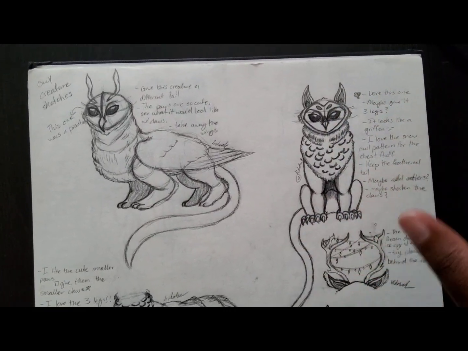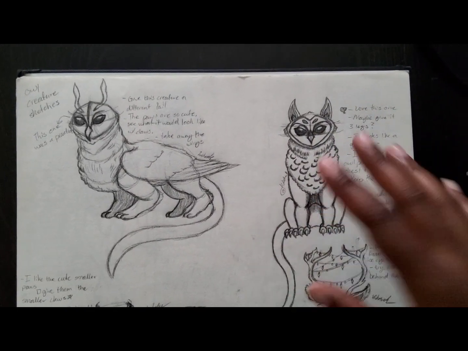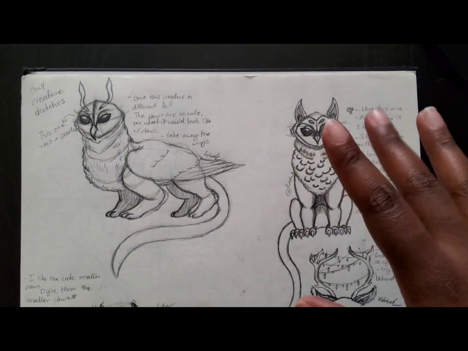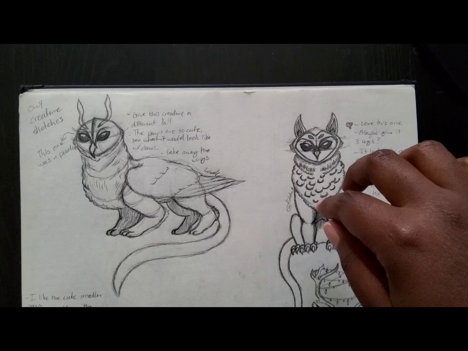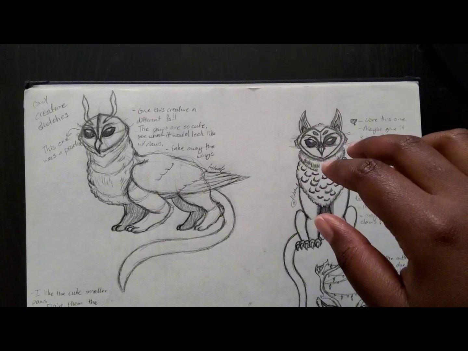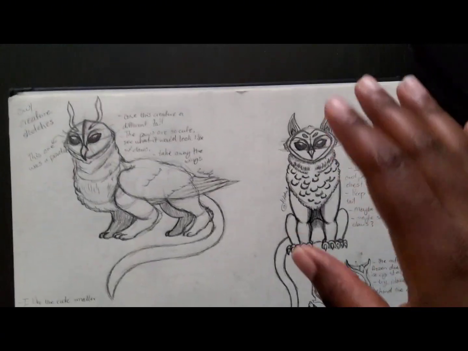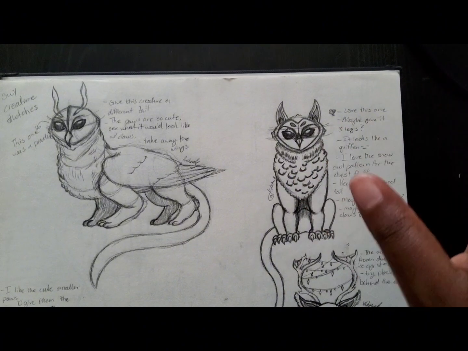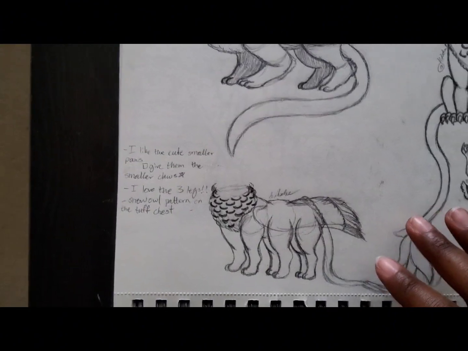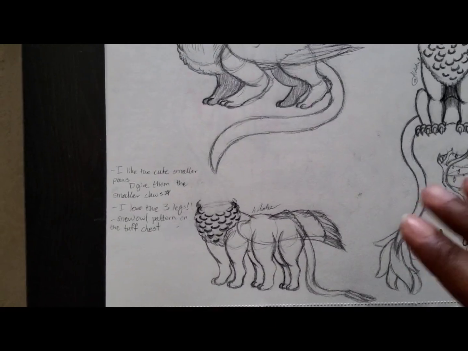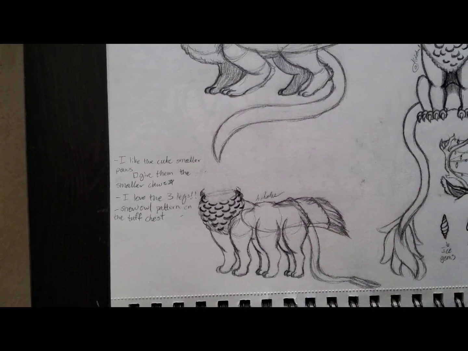Okay, so that was sketch 2. Love this one better, but I still feel like it was missing something, so I decided to do something different. I decided to separate the body and the head and do it 2 separate ways. So we're going to work on the body, which is exactly what I did for sketch 3. And I decided to give it 3 legs instead of 4.